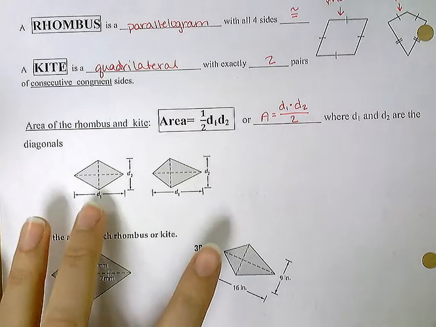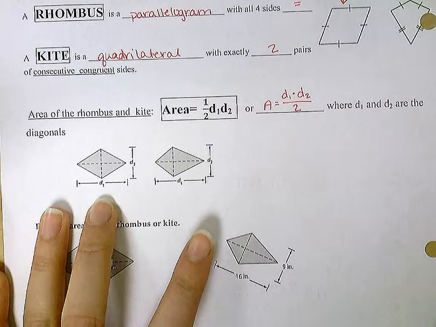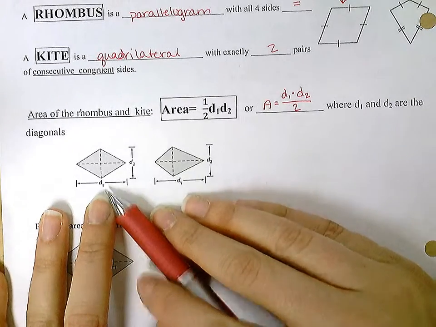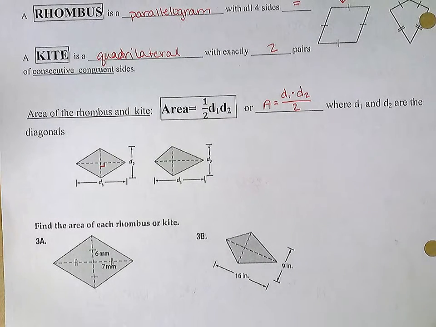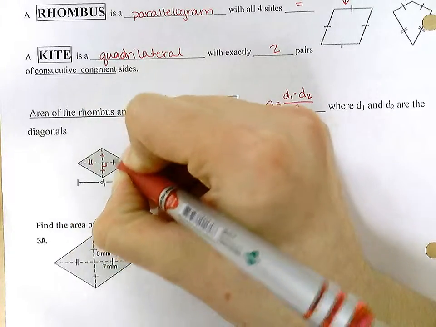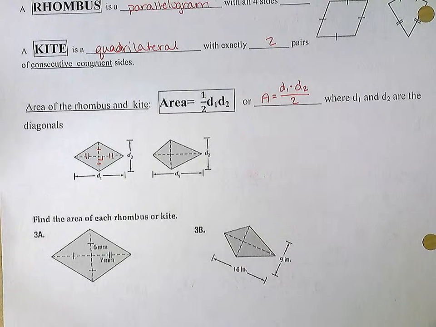So here you have a rhombus. Now in a rhombus, again, your diagonals are perpendicular, indicating you will probably have to use the Pythagorean theorem at some point to find one of the sides. Now you also have in a rhombus, your diagonals bisect each other. So your diagonals will bisect.